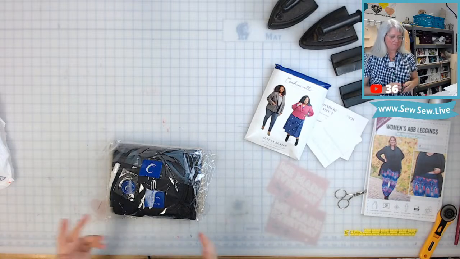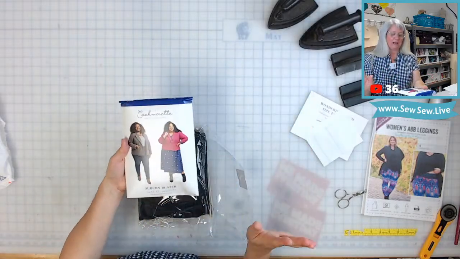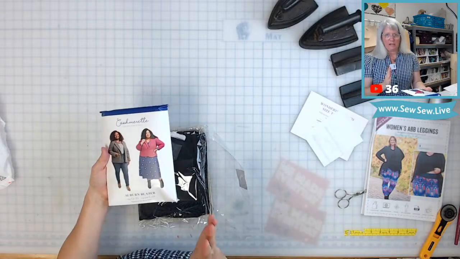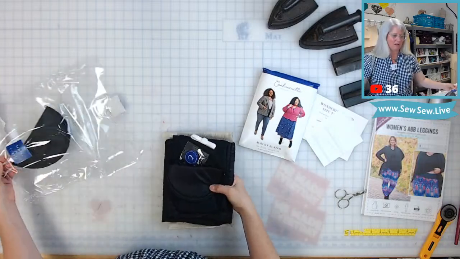Hi Libby, how's it going? So they have fabric. You can get the whole kit from Cashmerette: fabric, pattern, and the Notions. I opted for just the pattern and the Notions. Lurk away, Karen. Welcome, thanks for coming.